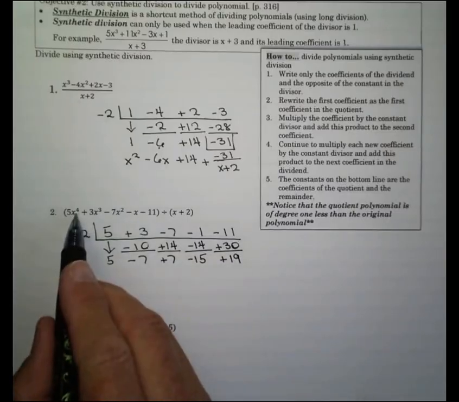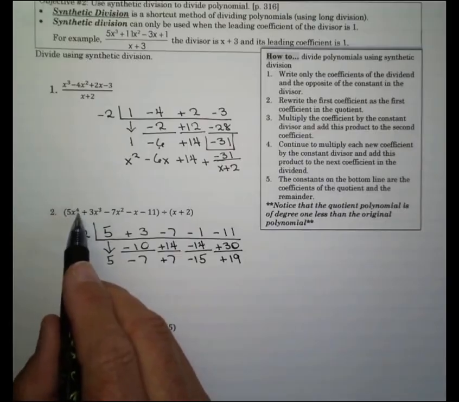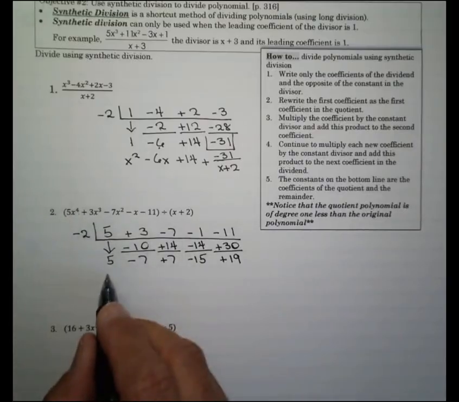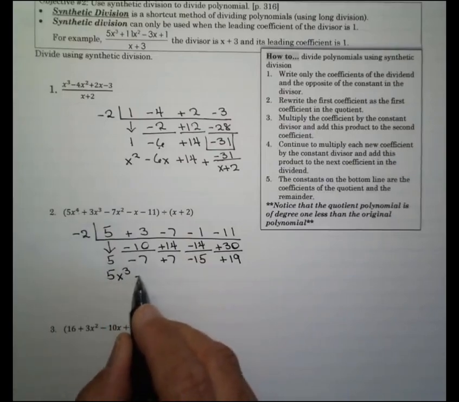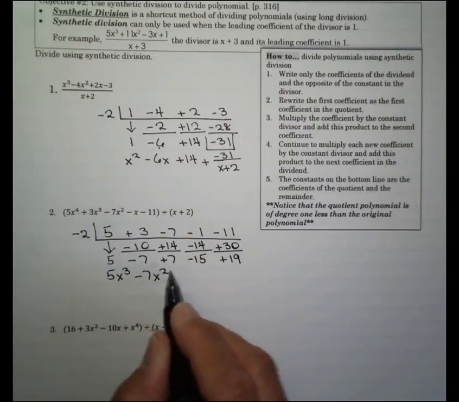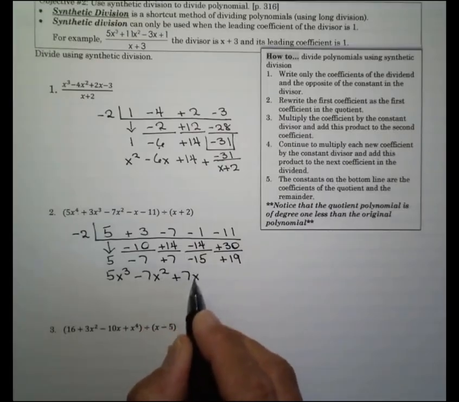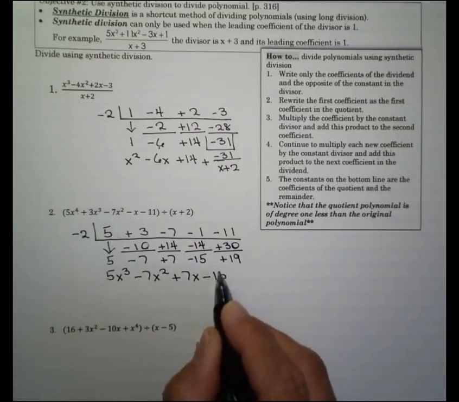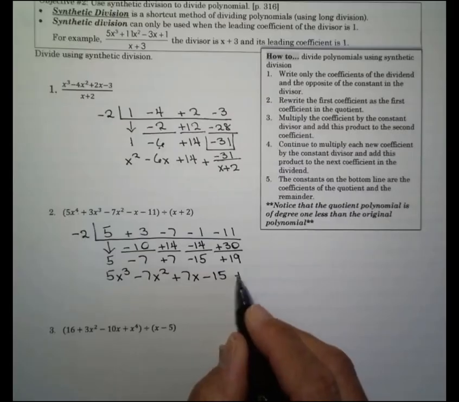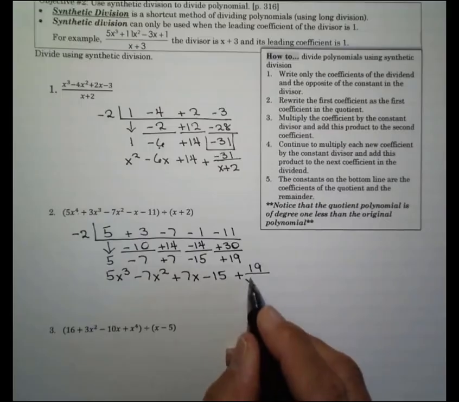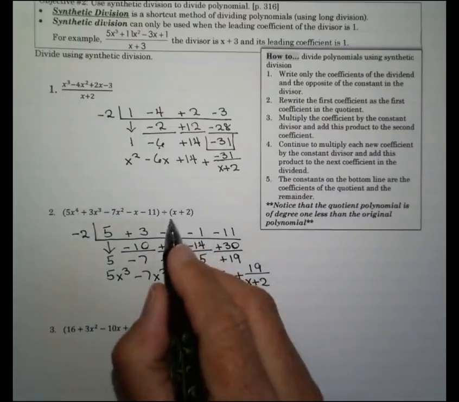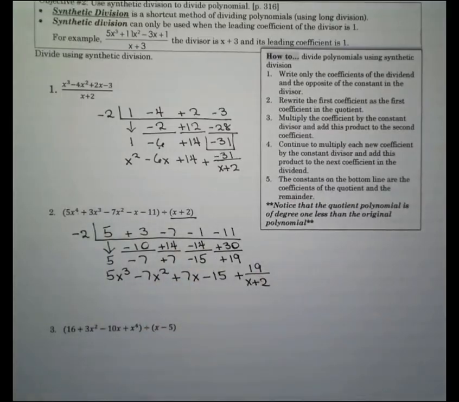Now I'm going to start with one less than my exponent here in my first term. So I have 5x cubed, and work my way down, minus 7x squared plus 7x minus 15. I've got the constant term. So this one, the last term, has to be my remainder, and I'll write it over the divisor, which was x plus 2.